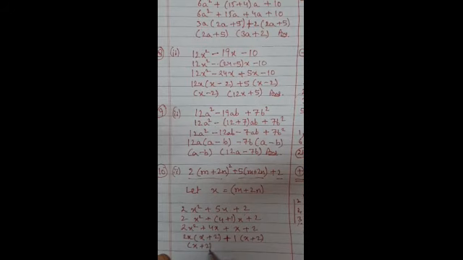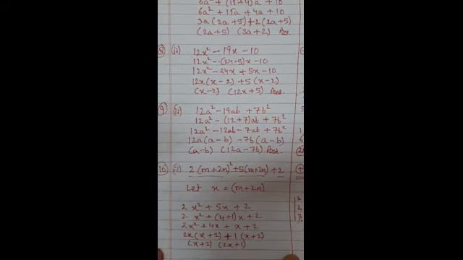Taking the common from the first pair, we have 2x common. So we are left with x plus 2. Taking 1 common from the next pair, you are left with x plus 2. So finally you get x plus 2 into 2x plus 1. But this is not your final answer. In order to get the final answer, you are going to substitute the actual value of x.